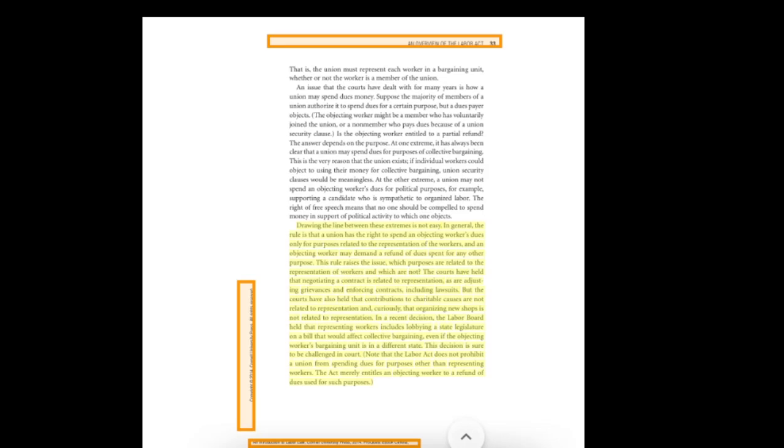The courts have held that negotiating a contract is related to representation, as are adjusting grievances and enforcing contracts, including lawsuits. But the courts have also held that contributions to charitable causes are not related to representation and, curiously, that organizing new shops is not related to representation. In a recent decision, the Labor Board held that representing workers includes lobbying a state legislature on a bill that would affect collective bargaining, even if the objecting workers' bargaining unit is in a different state. This decision is sure to be challenged in court.